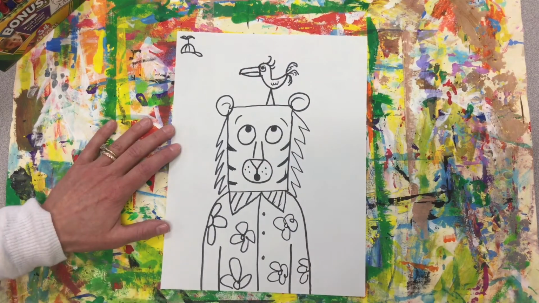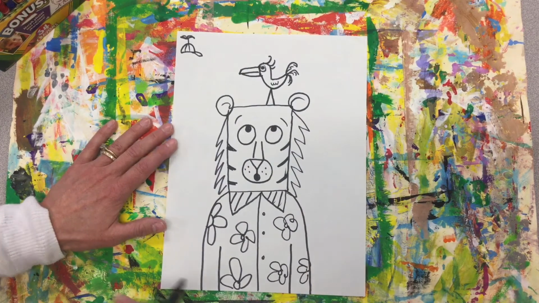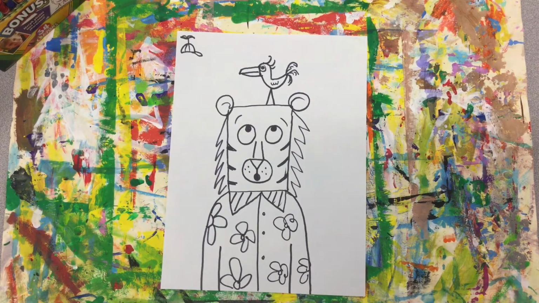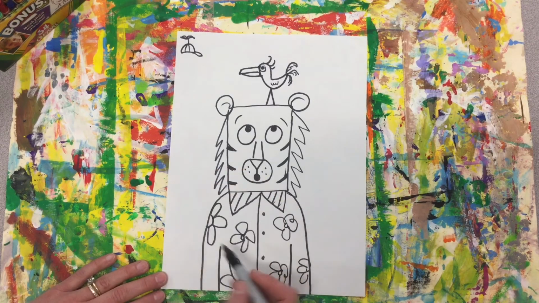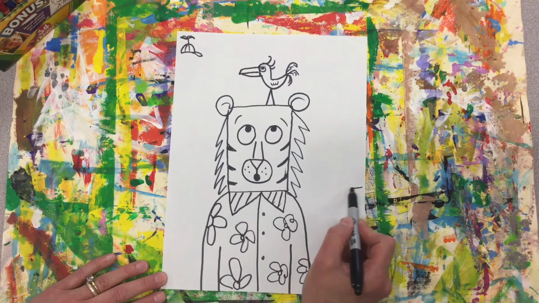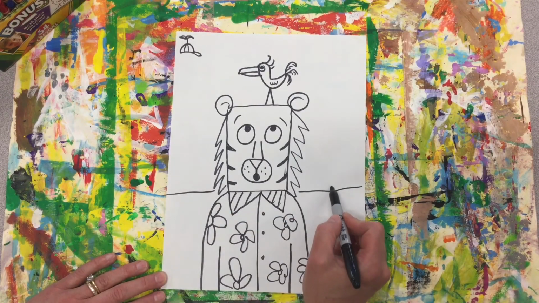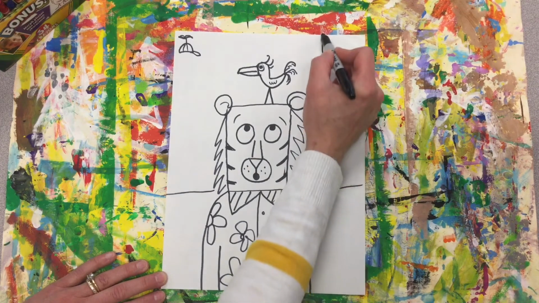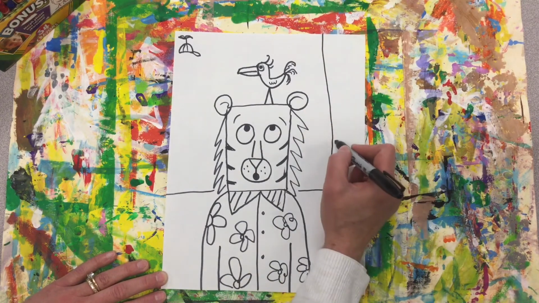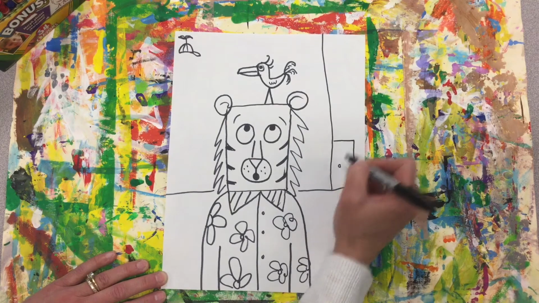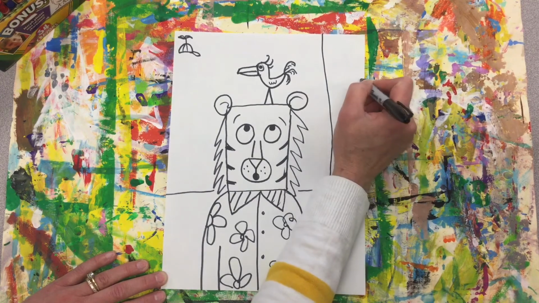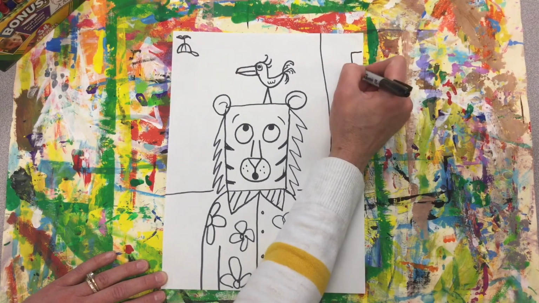And then you can place him. Where do you want your Mr. Brown or Mr. Tiger at? Do you want him in the jungle? Do you want him, I think I'll probably put him in the city. Maybe that's why he's so surprised, because he's in the city and he's got this tropical bird. Here's my skyscraper.